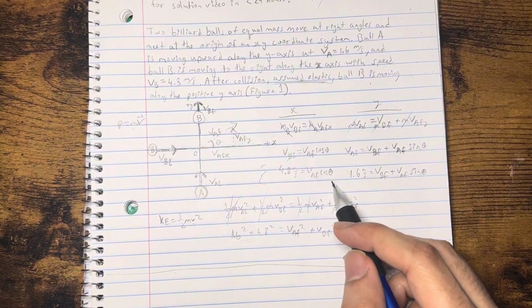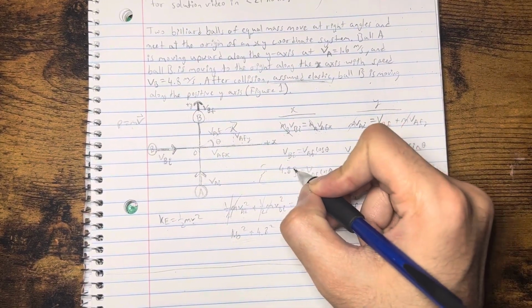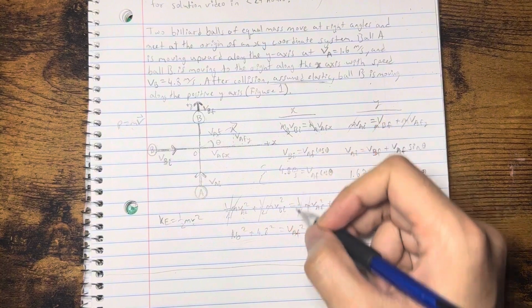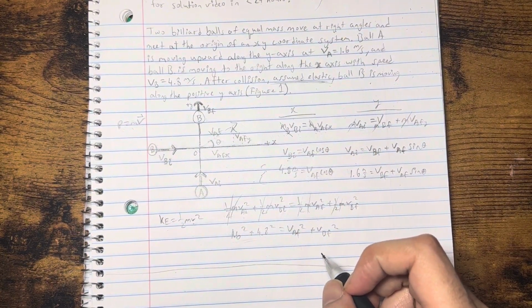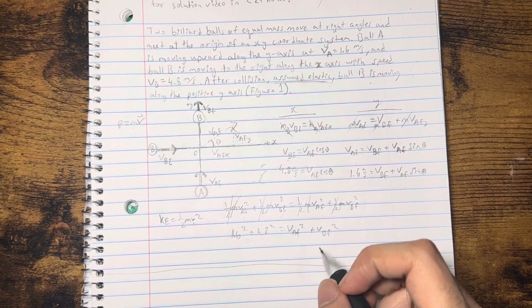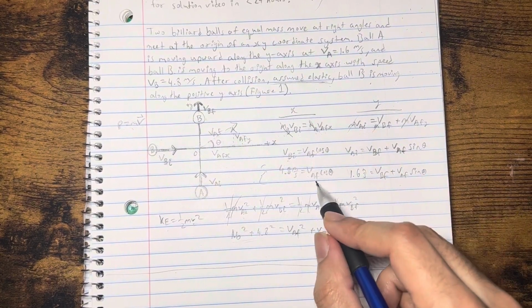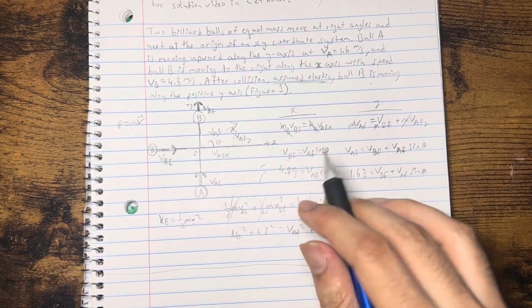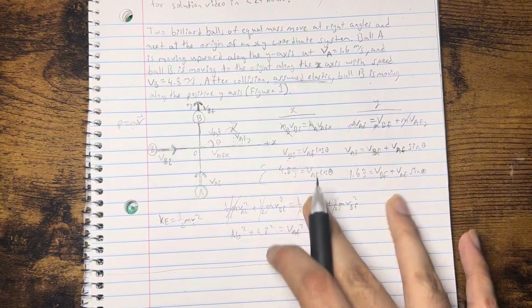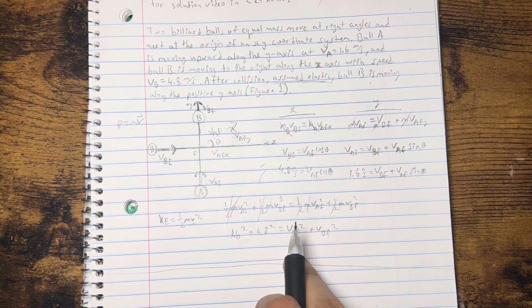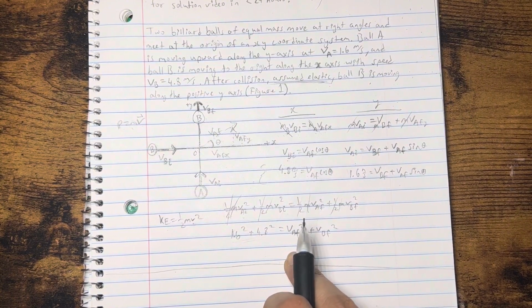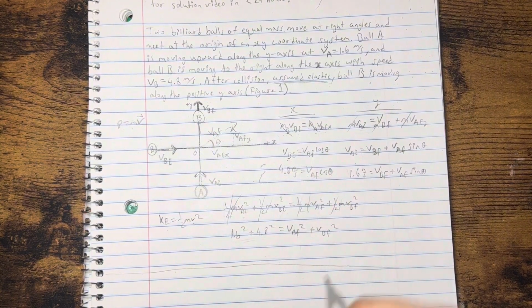So we have three variables and two equations. So we still do have a problem, and we're going to have to figure out which variable needs to go away. One thing that we can try is to plug these two equations into this equation and see if anything cancels out, or if there's another piece of information that we can gain from this.